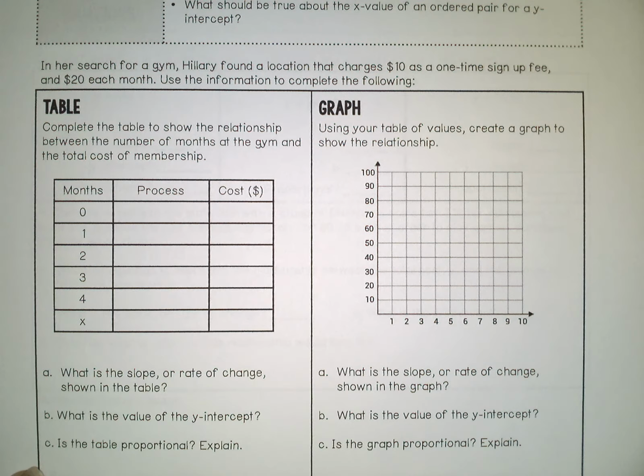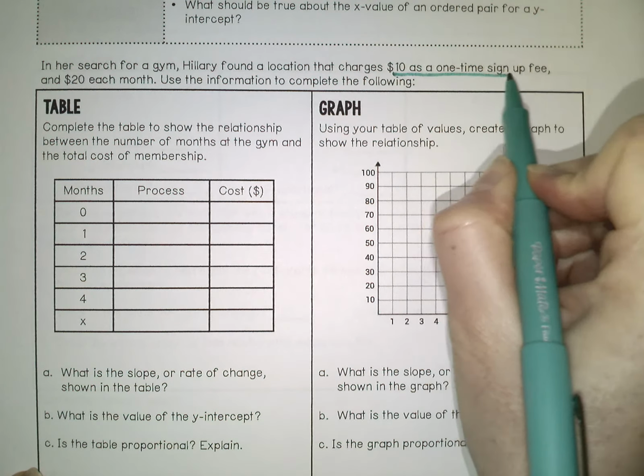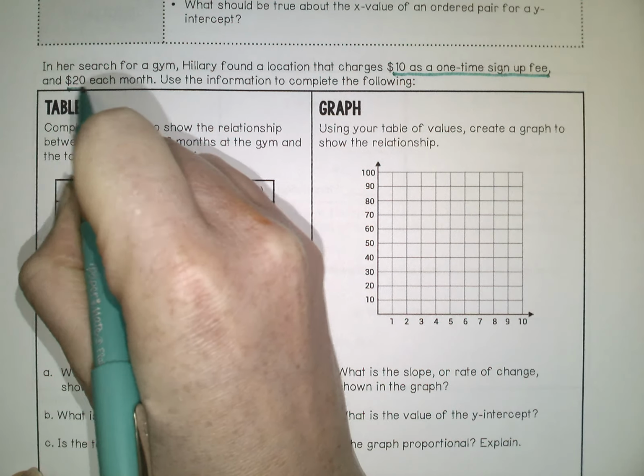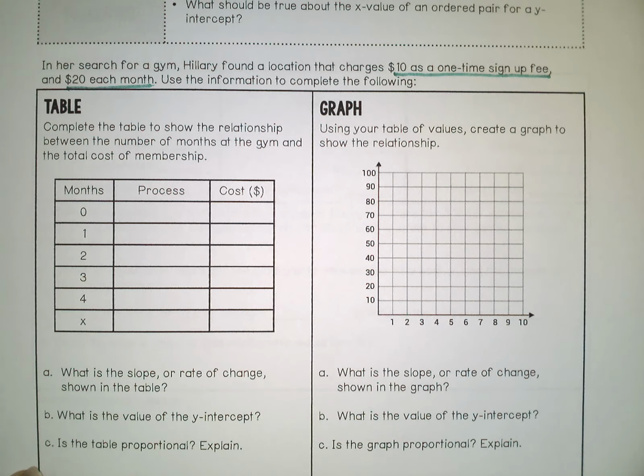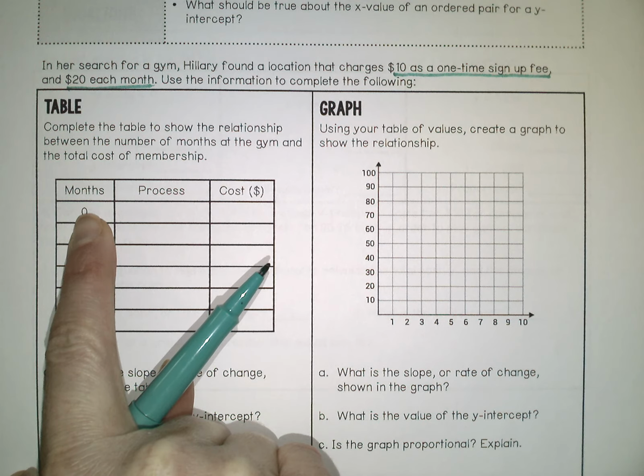So in this example, in her search for a gym, Hillary found a location that charges $10 as a one-time sign-up fee and then $20 each month. So complete the table to show the relationship between the number of months at the gym and the total membership. Last time it was just $25 per month, no sign-up fee. This time there's a $10 one-time sign-up fee and it's $20 a month. So how is this going to be different?